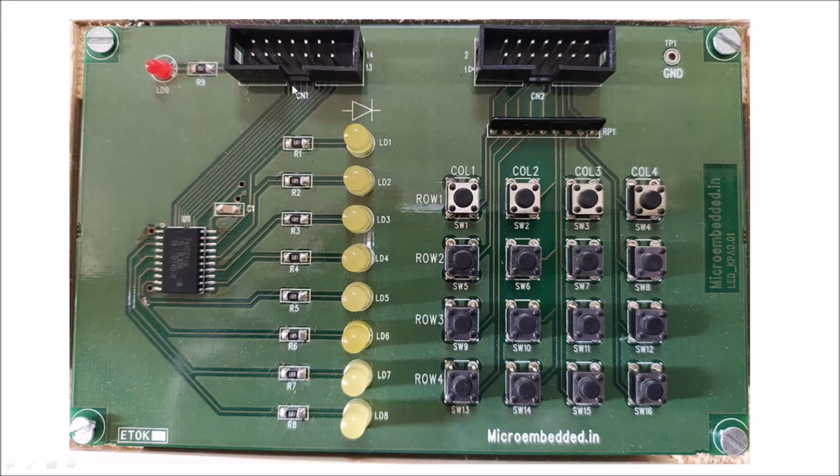Here we can connect any port through this FRC cable. So these are the 8 LEDs, and here this buffer IC is used. So this is the interfacing kit.